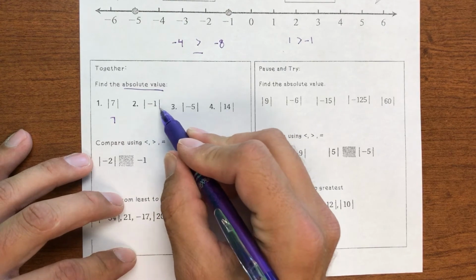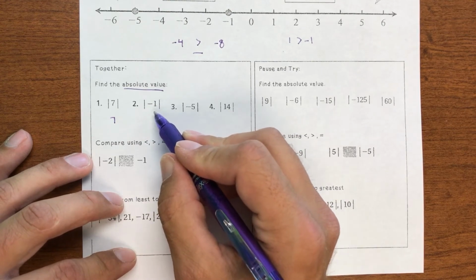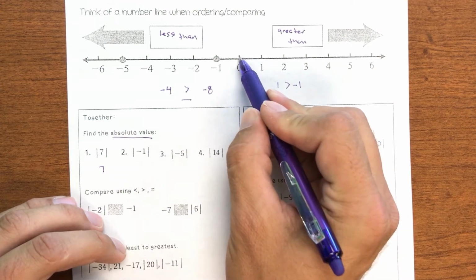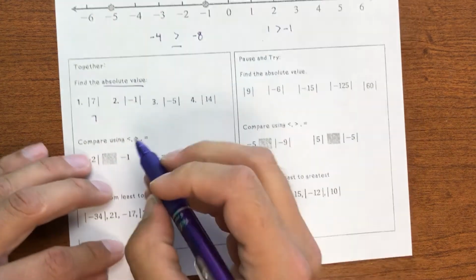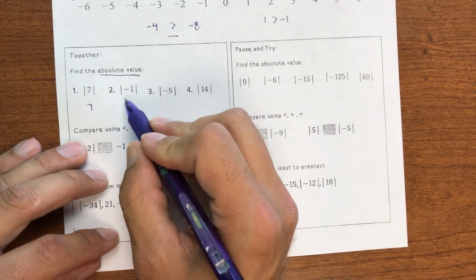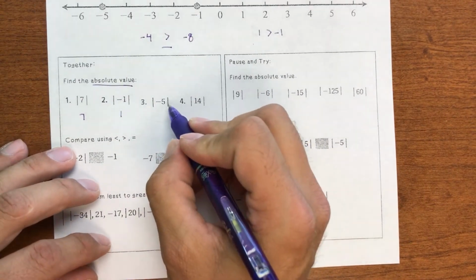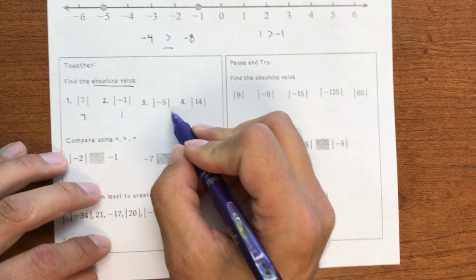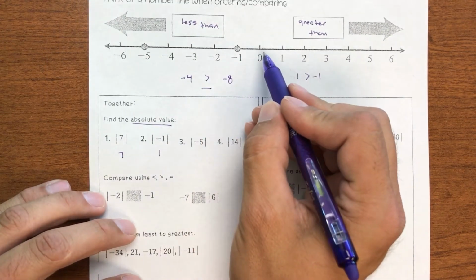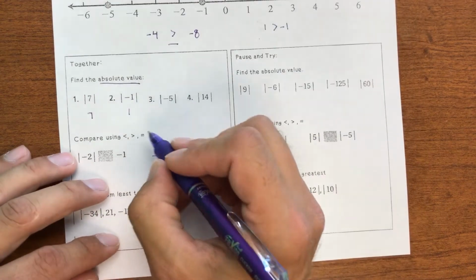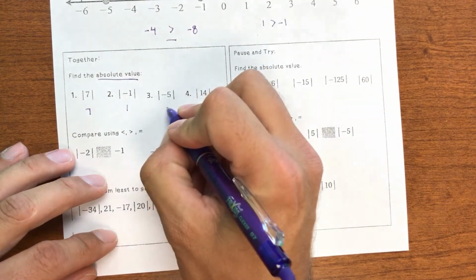Looking at number 2, the absolute value of negative 1, how far away is negative 1 from 0? If we look at 0, negative 1 is 1 away, and the shortcut is just get rid of the negative sign, 1. Number 3, how far away is negative 5 from 0? What's the absolute value of negative 5? So again, we can count. It's 1, 2, 3, 4, 5. That's one way to do it. Or just get rid of the negative sign.